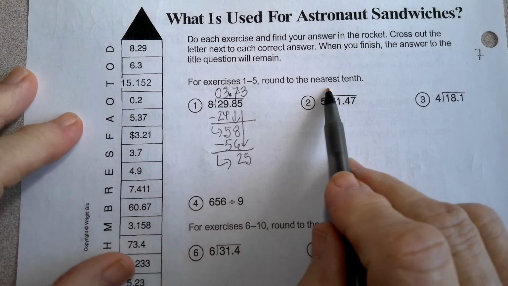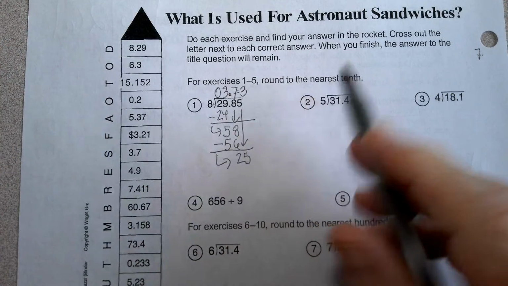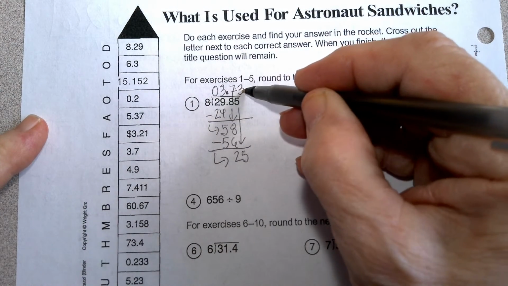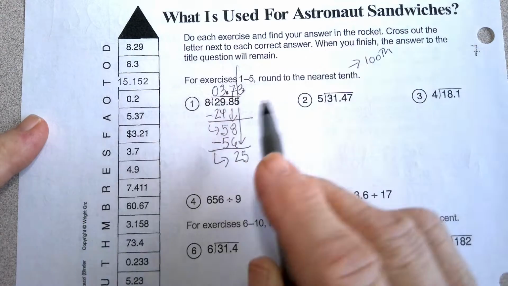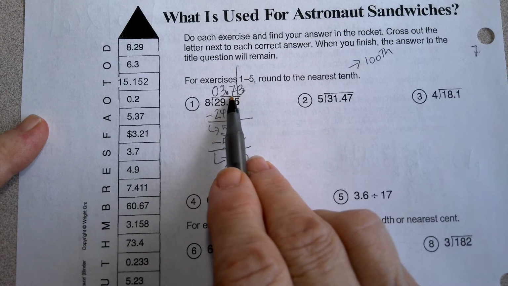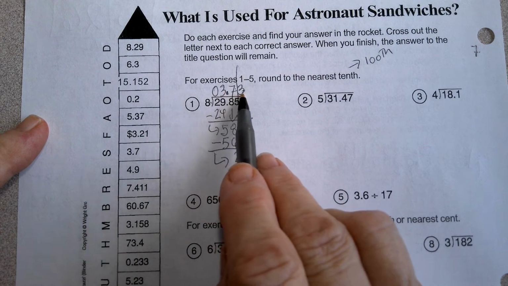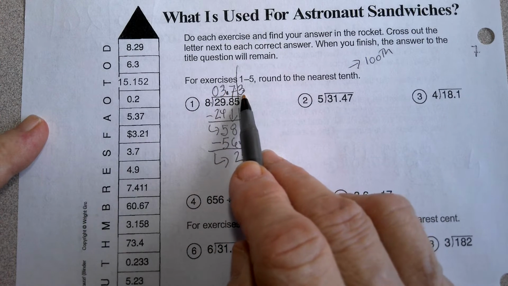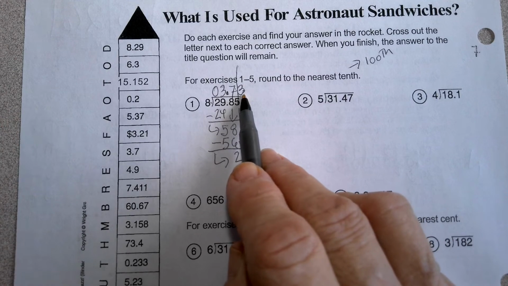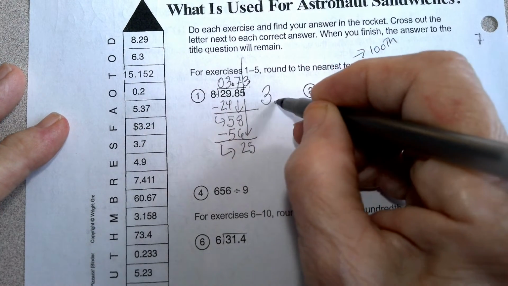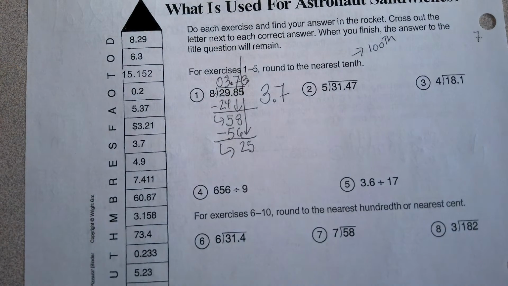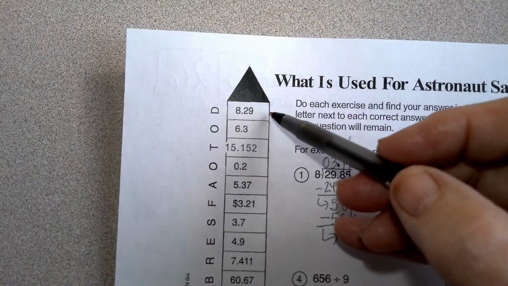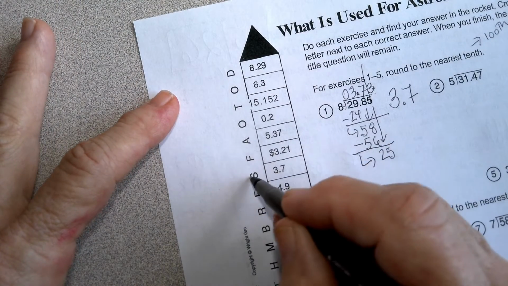They want you to round it to the nearest tenth. If they want you to round it to the nearest tenth, you have to keep dividing until you get to the 100th. Because here's the 100, that 3 is the 100th. I need to round it back to the 10th. So is this going to be closer to 3.7? You look at your neighbor, or 3.8? 3.7, because if that's a 5 or greater, you can round it up. So this answer is, and put your answer clearly, 3.7. And wherever you see a 3.7, here you cross it off, you cross off the letter.